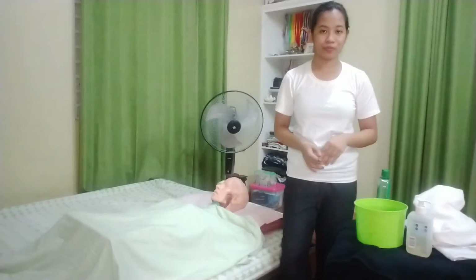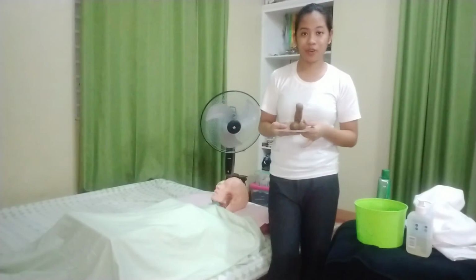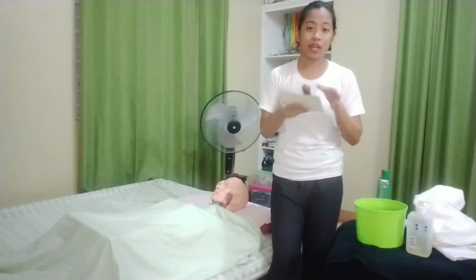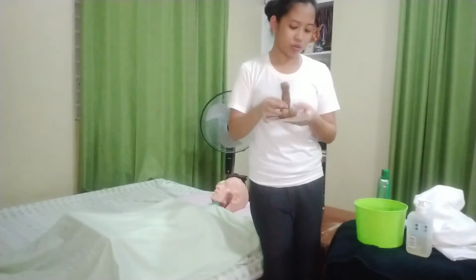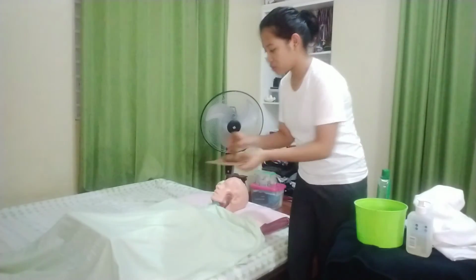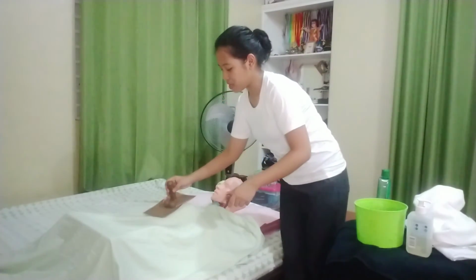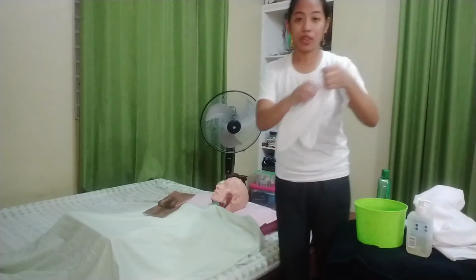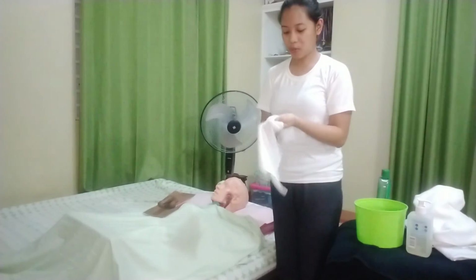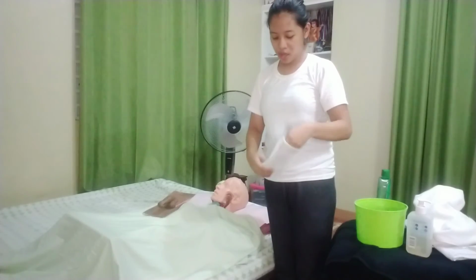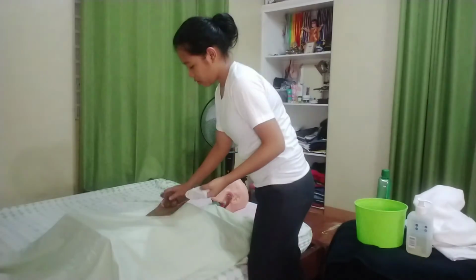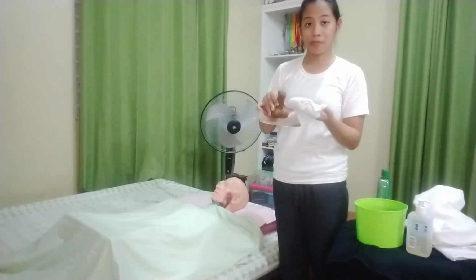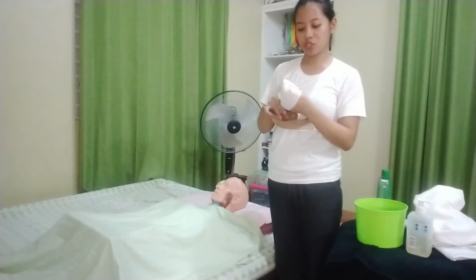Thank you. For additional information, if you're going to do perineal care for male, this is how we do it. First, we also need to get a bath mitt with warm water and soap. So assuming this is already soaked with warm water and soap, we will start at the tip of the penis in a circular motion.